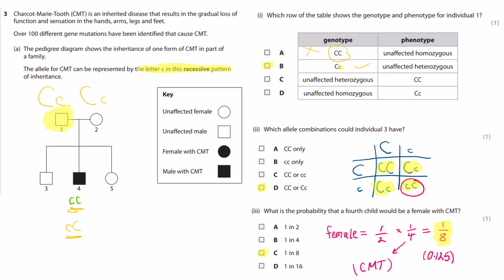Which allele combination could individual 3 have? Well, just draw out a Punnett square. We know parent 1 and parent 2 are both carriers. Draw out a Punnett square. Therefore, it's going to be either capital C capital C, or capital C, lowercase c. Therefore, it is D.